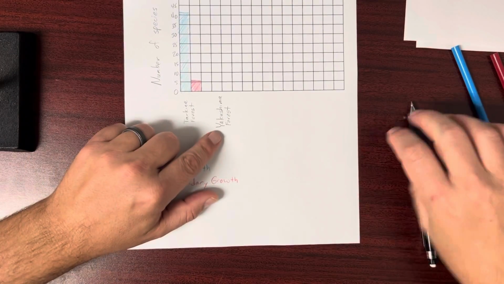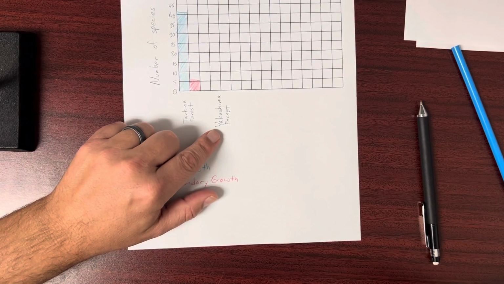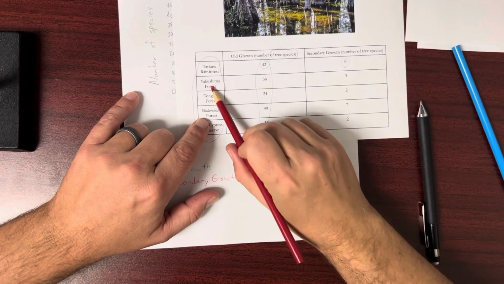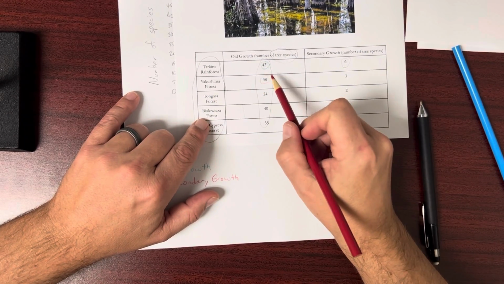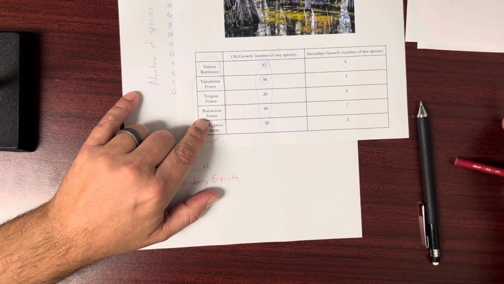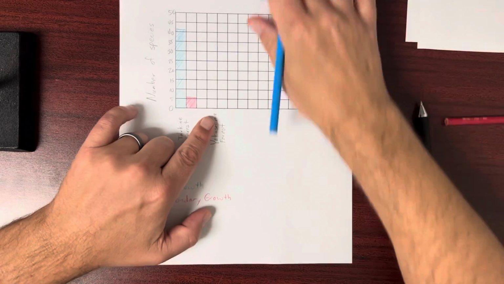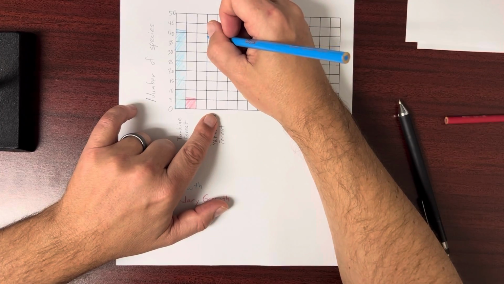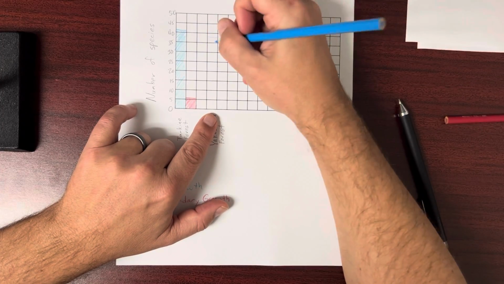And again, we've got some old growth areas and some second growth areas. If I look at Yakushima forest, it goes up to 38. Oh, I guess I should have done that in blue. It goes up to 38 for the old growth part. So for this column, I'll go up to 38, and then I'll shade that in.